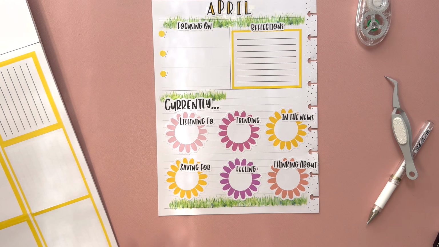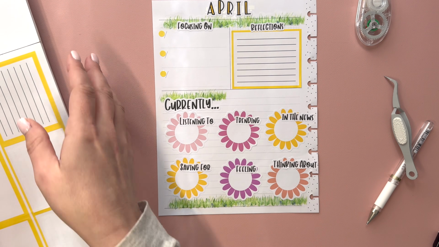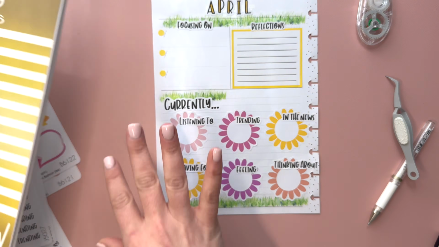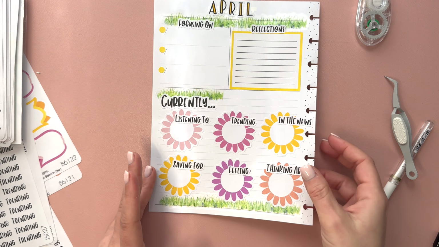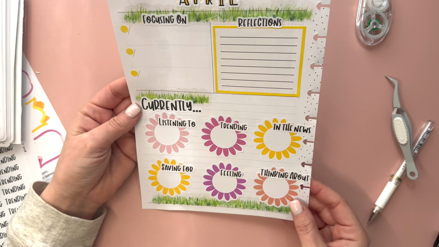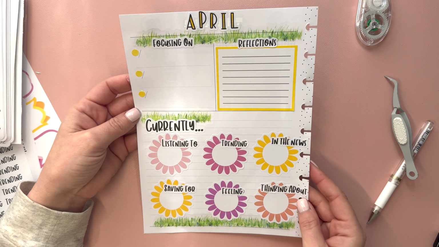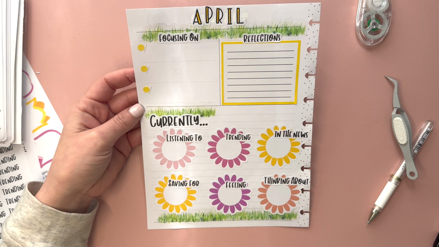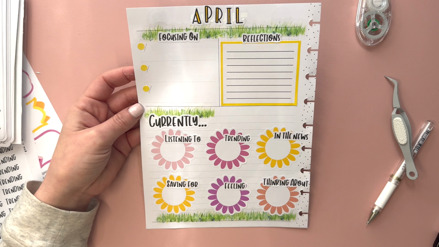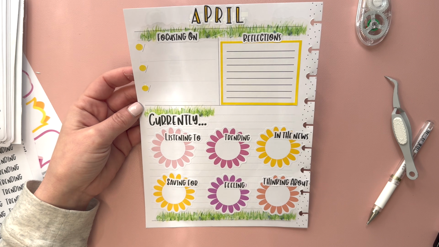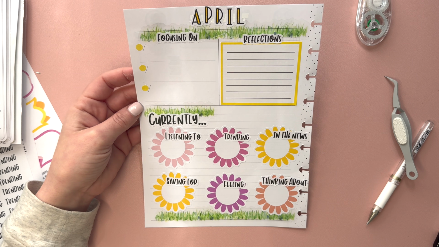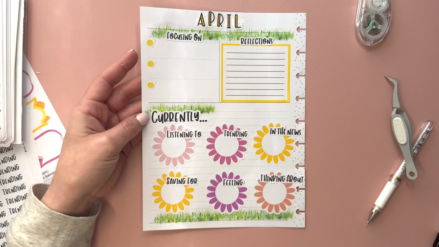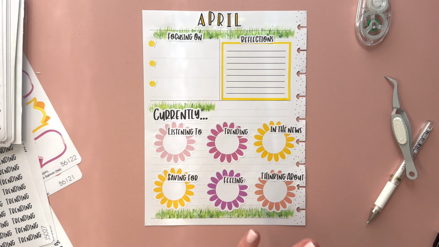Okay, I think we're finished. It's a simple one, but this layout of a currently page is pretty simple and I like it. It's making me excited, but I still need to figure out what I'm going to plan in my planner for Go Wild. So that'll happen maybe soon. Maybe it'll be an extra page, monthly goals, some sort of overview. I'm not entirely sure yet, but we are set here.